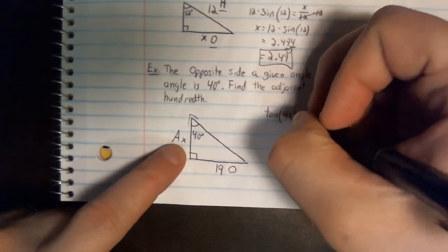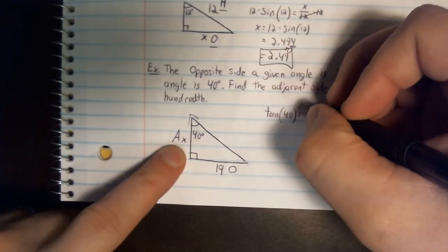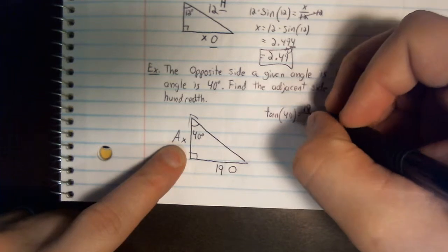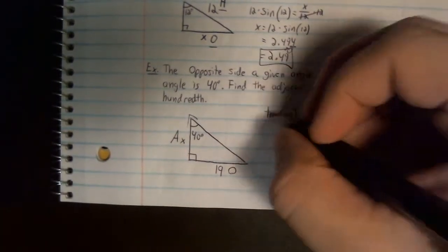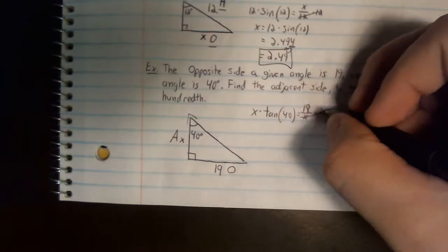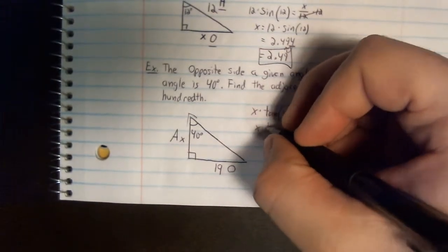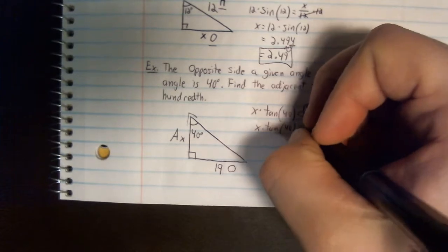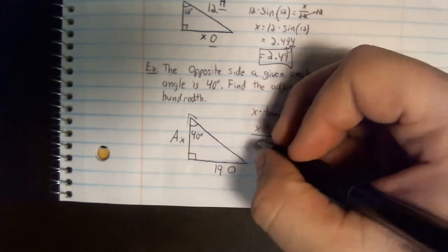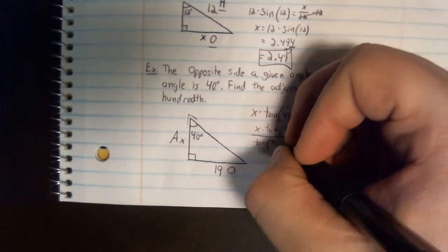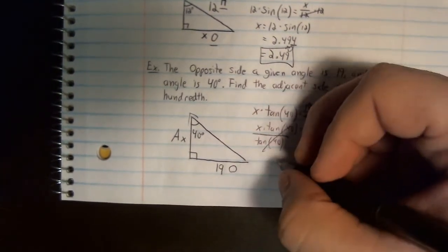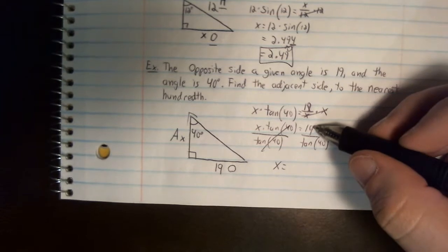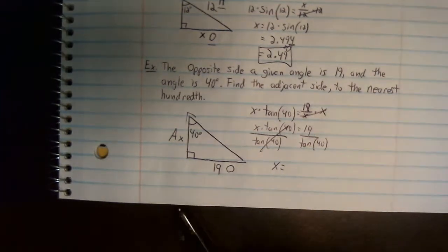Tangent of 40 equals 19 over x. It's one of these ones with the x on bottom. I'm going to multiply by x on both sides to clear it out. X times tangent of 40 equals 19. Divide by tan of 40. What I'm typing into my calculator is 19 divided by tangent of 40.